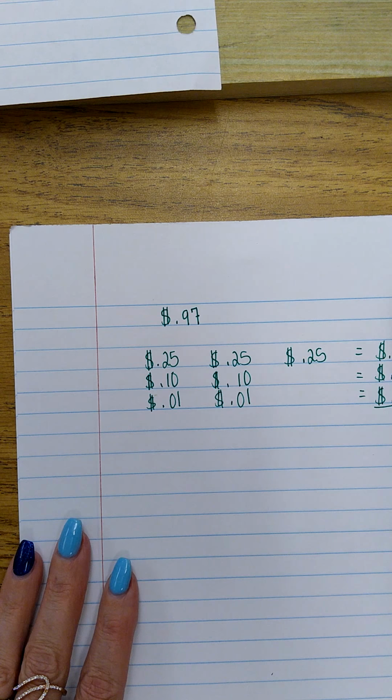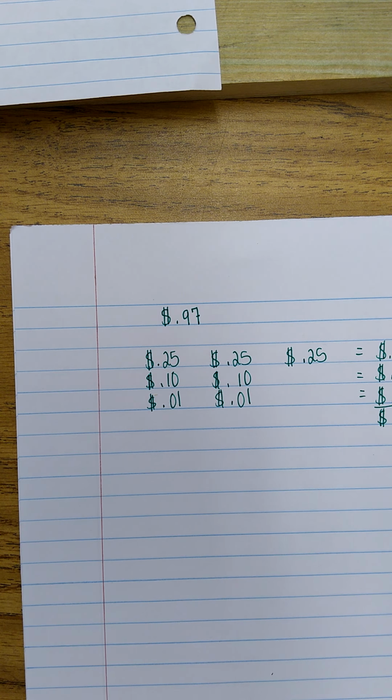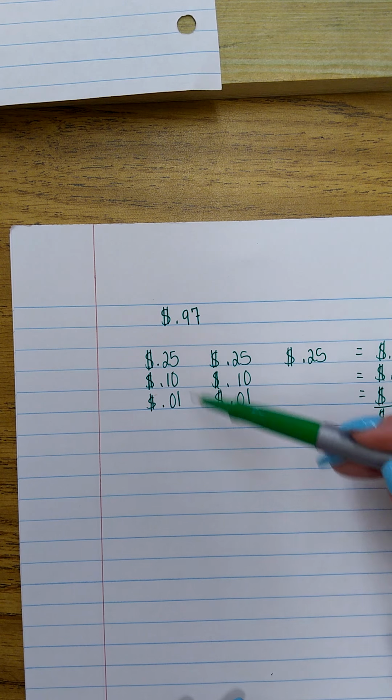5 plus 2 is 7. 7 plus 2 is 9. 97 cents. So they need to be able to do this as well.